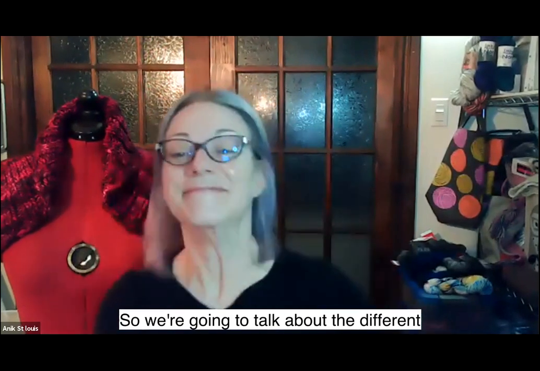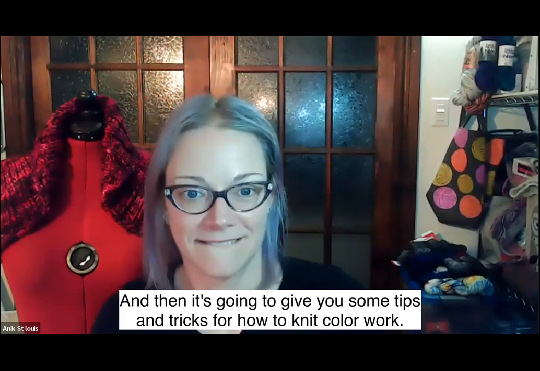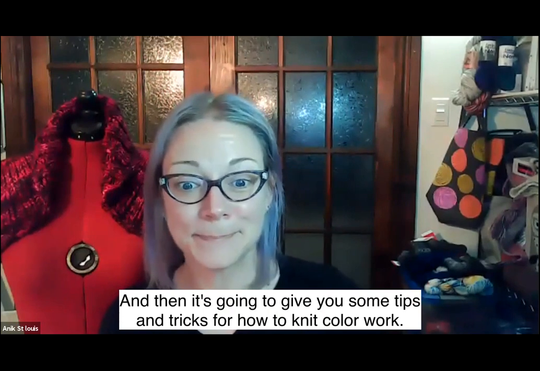So we're going to talk about the different types of color work, and we're going to show you lots of samples, and then Nick's going to give you some tips and tricks for how to knit color work.